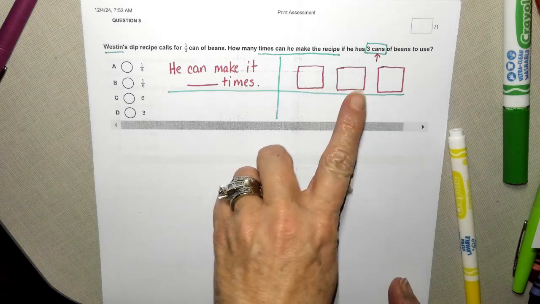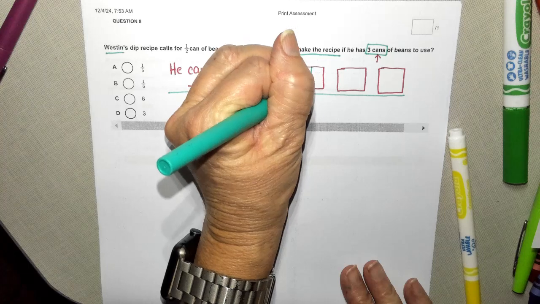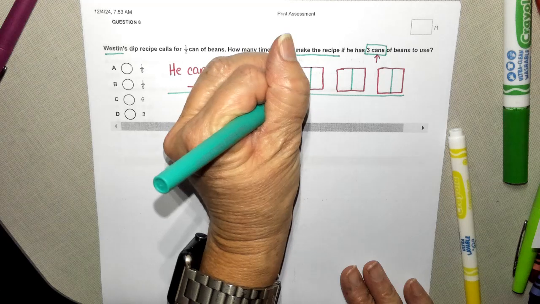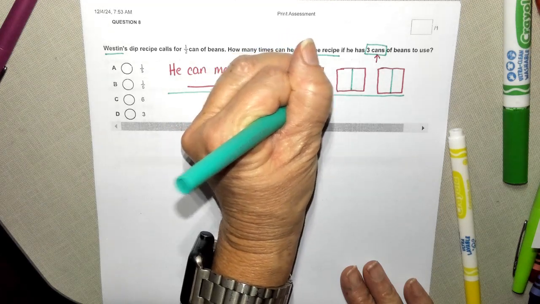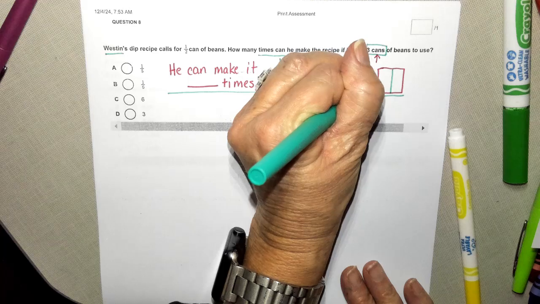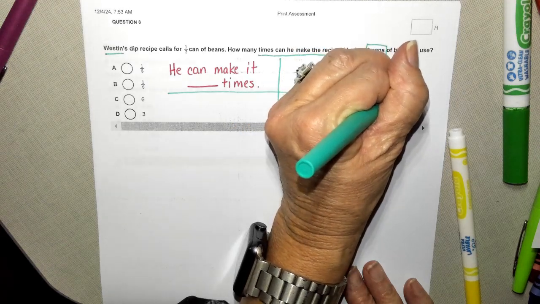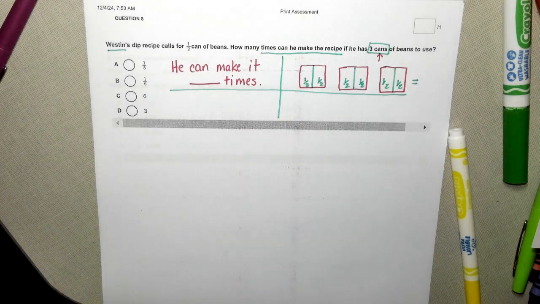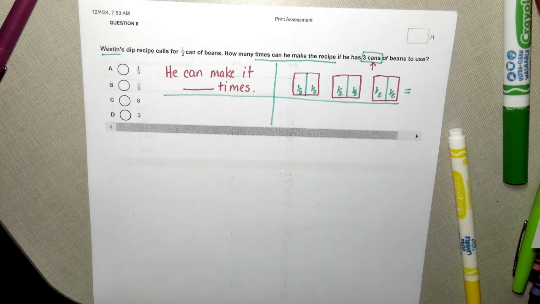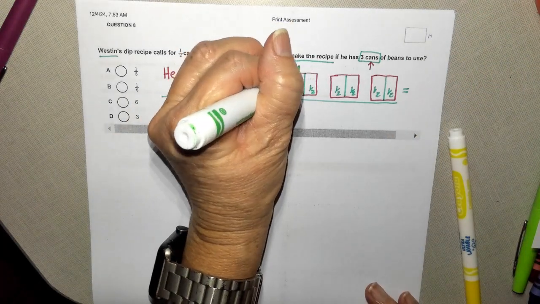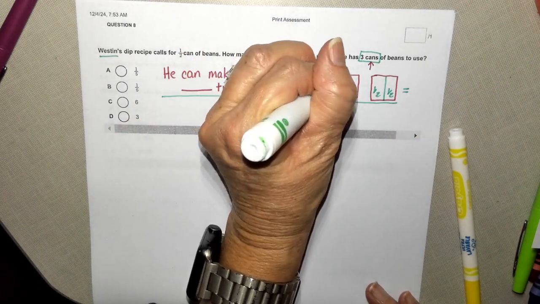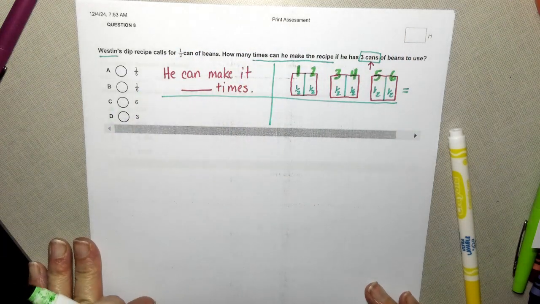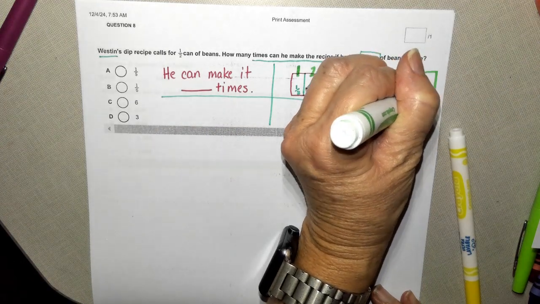So I'm going to go back to my picture and I'm going to cut it. I'm going to cut it here, here, and here. So this would be a half, this would be a half, half, half, half, and half. So how many times is that? How many halves do we have? Well, it looks to me like I have 1, 2, 3, 4, 5, 6. So I ought to be able to get my answer by looking at my picture.